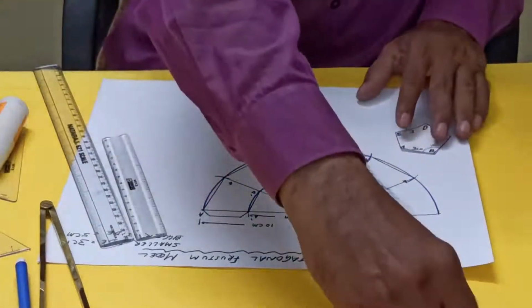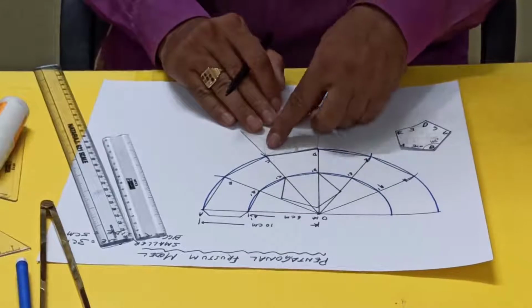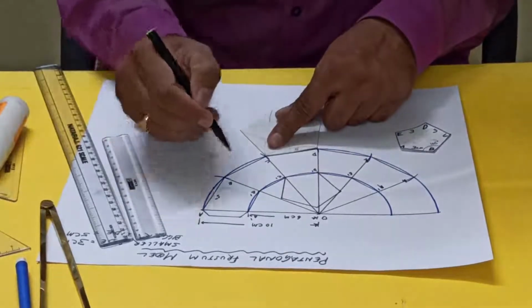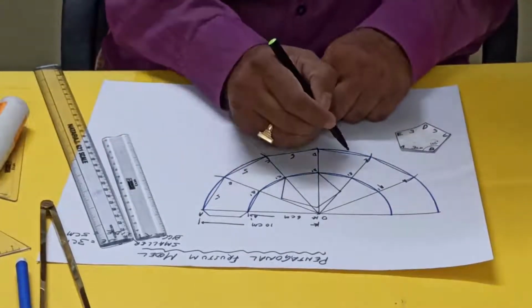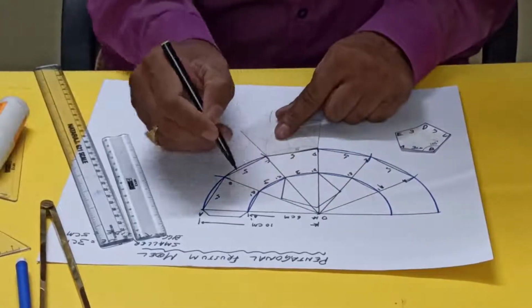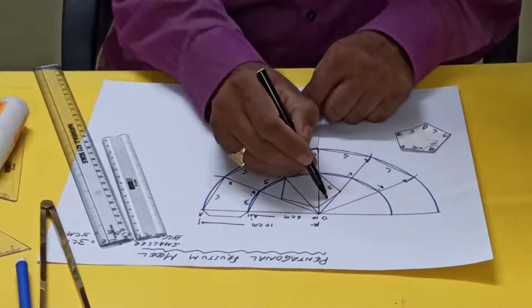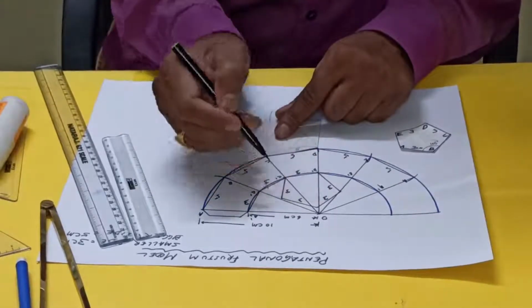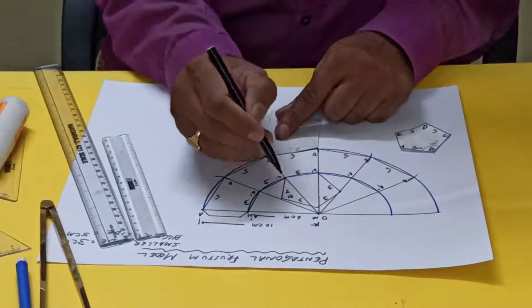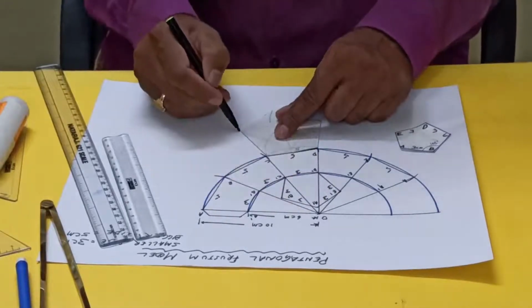Okay, now we'll take the cutout and I'll draw here another pentagon, the 5 centimeter side. So this is 5, 5, 5, 5. This one 3, 3, 3. Okay, so this one also 3, 3, 3, and this one the B dash, this is A dash, this one E dash.